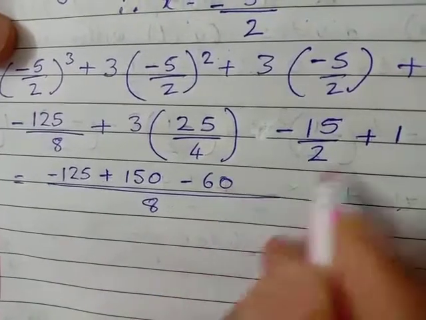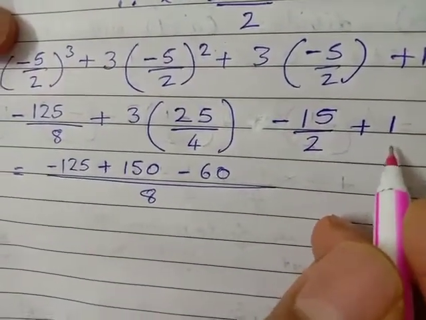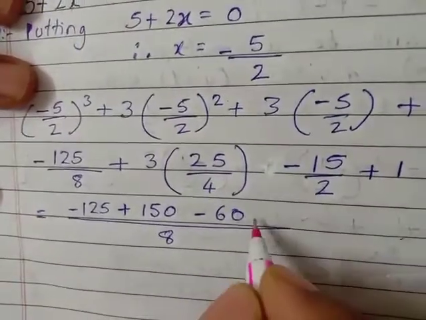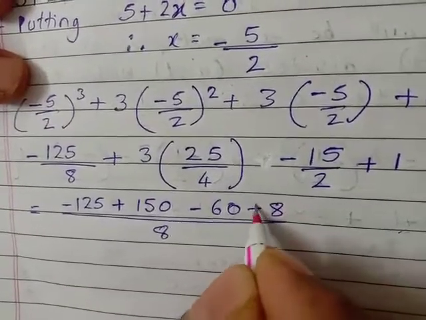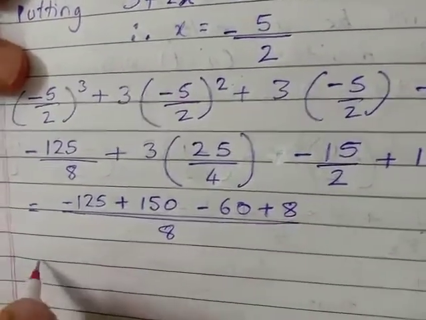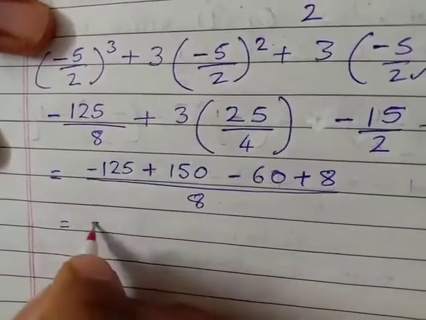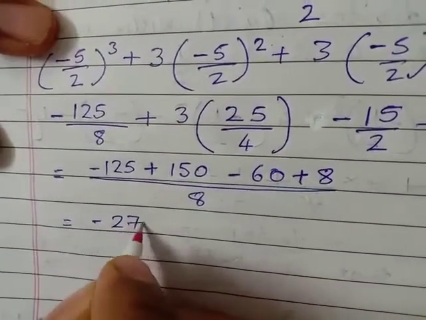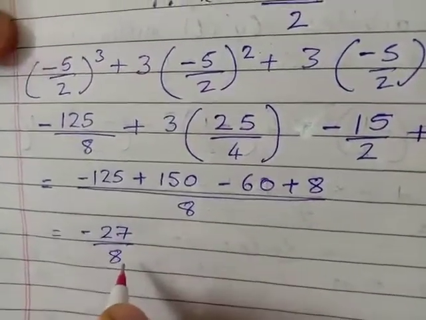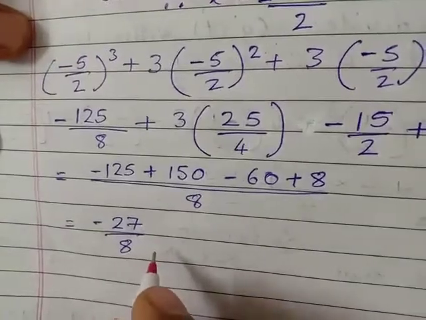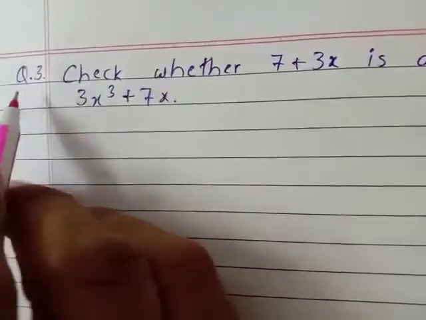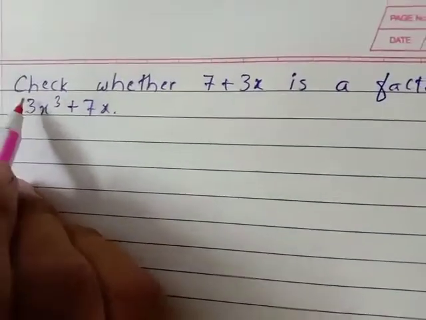The sign will remain as it is, and 1 8s are 8, so this will remain, the sign will remain as it is, and 8. Okay, now if you solve this, this will become minus 27 by 8. So the answer of this is minus 27 by 8. Now we'll solve question number 3.